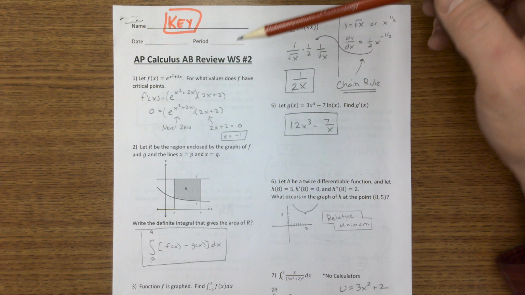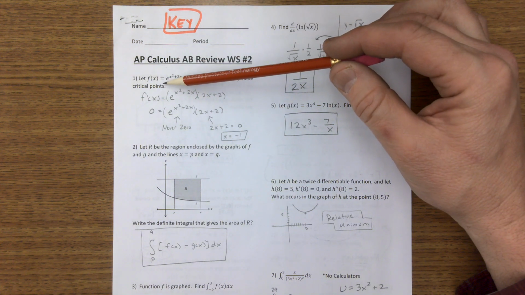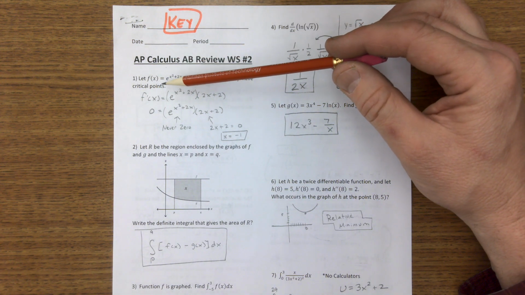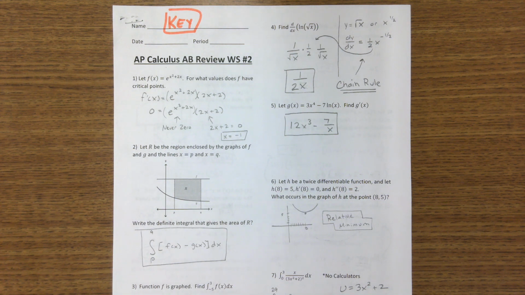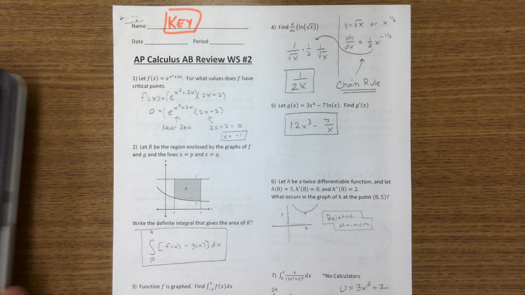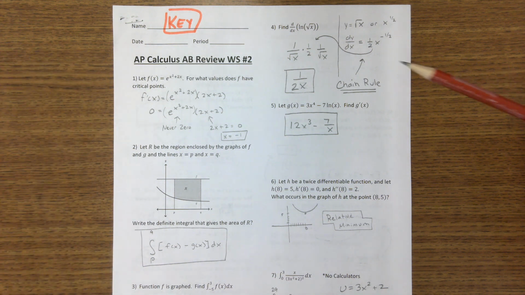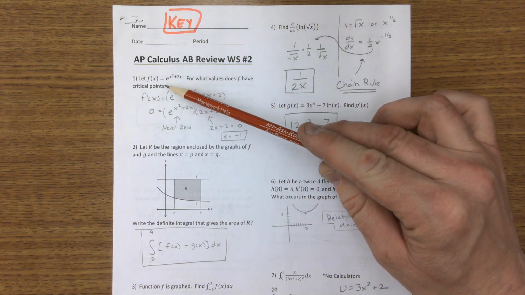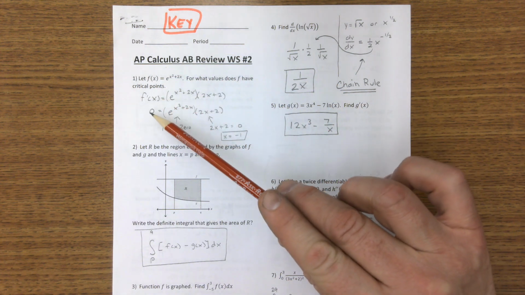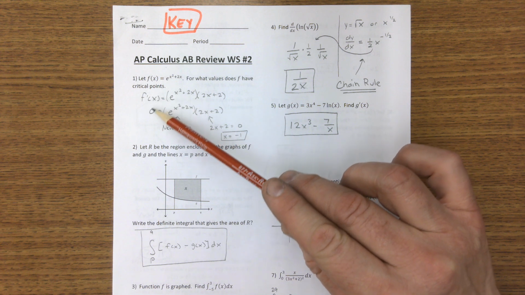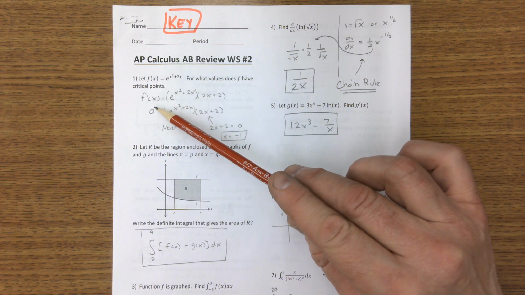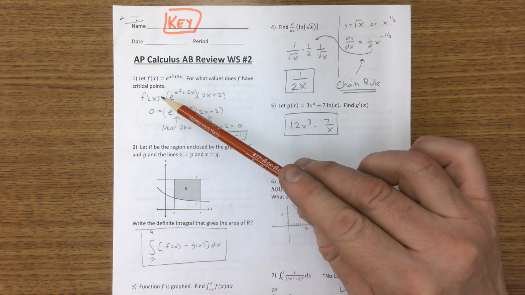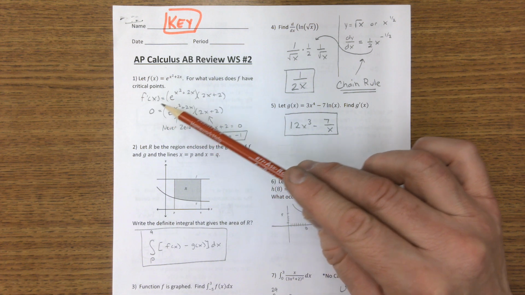Problem number 1, it asks for critical points. And remember, critical points could be maxes or mins. It's where something changes in the graph. And if you look at this graph here, the place that you have critical points are where the derivative is equal to 0 or undefined. So wherever this derivative is 0 or undefined, you have a critical point.